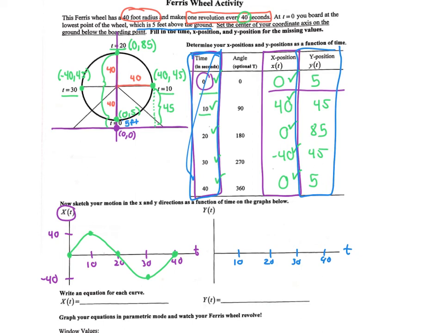Our y values are going from a low of 5 all the way up to an 85, so I'm just going to make sure that I get that 85 up here. Let's go ahead and throw the 45 on here, and we can go ahead and throw the 5 on here as well. And then if we plot these points, again, I'll do that in green.